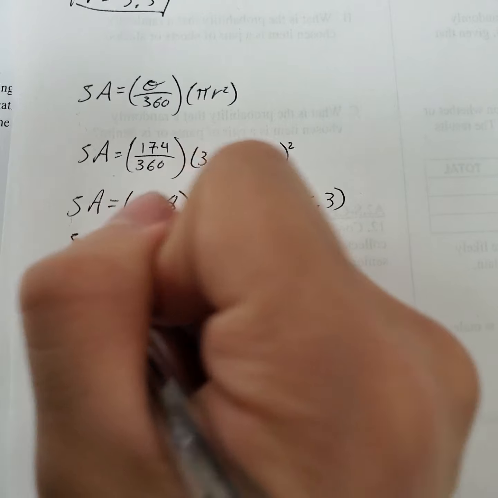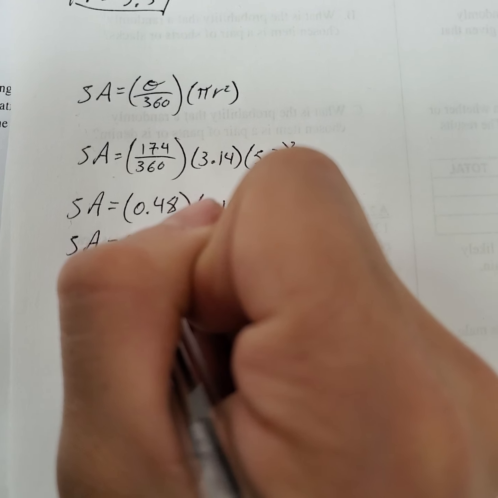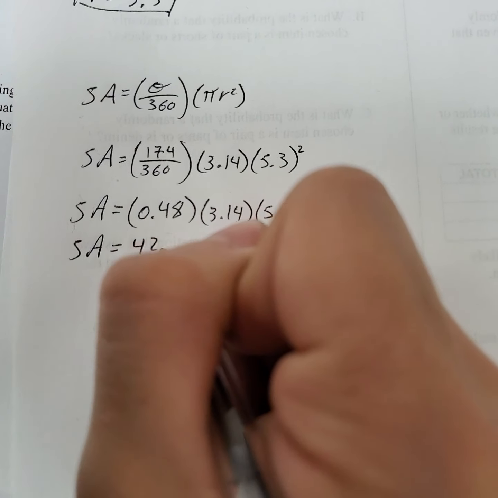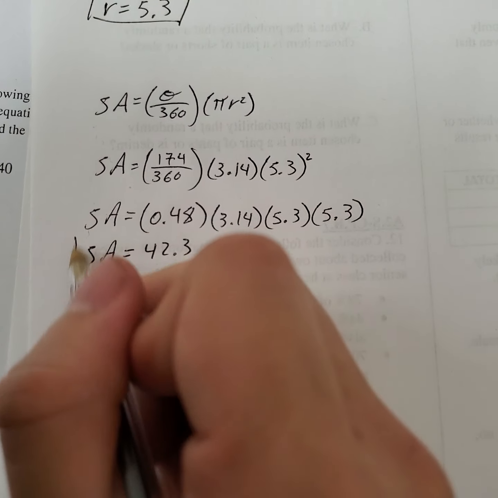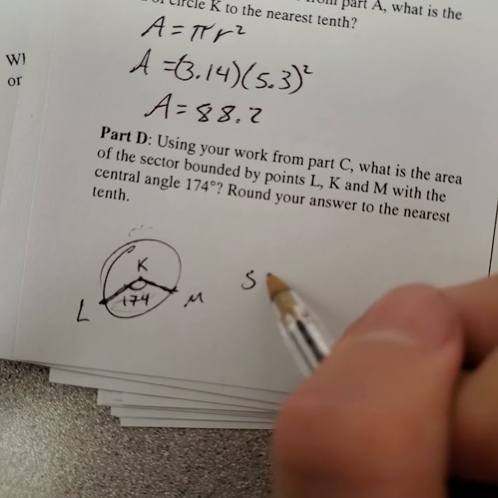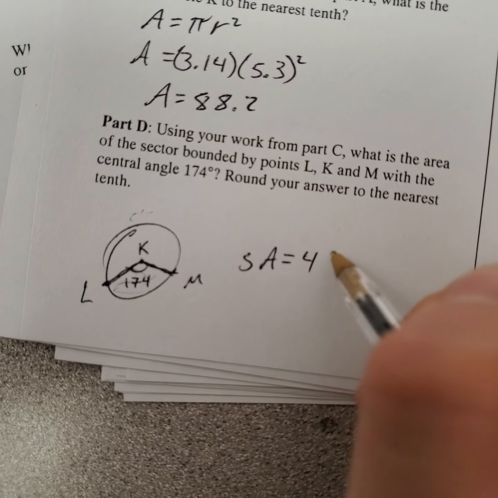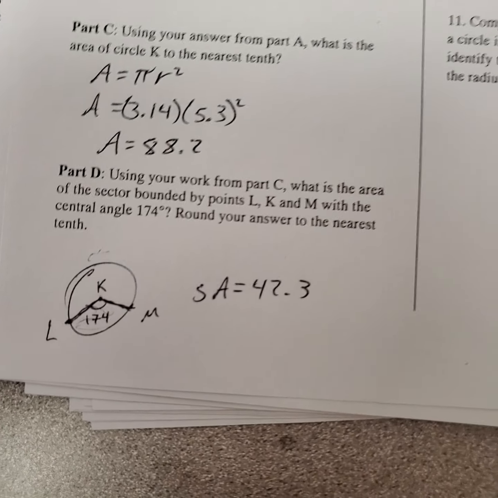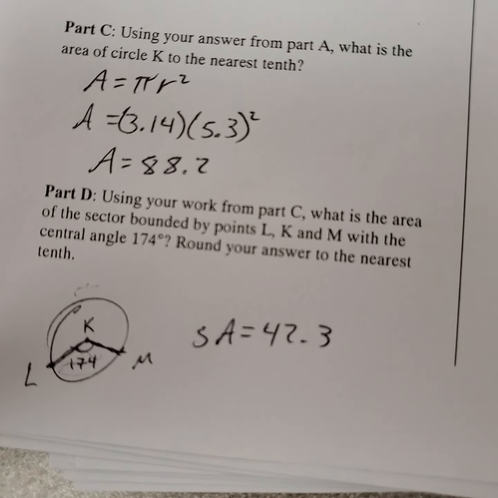The sector area equals 42.3. That is my sector area. So the sector area is 42.3. And that's it for part D.